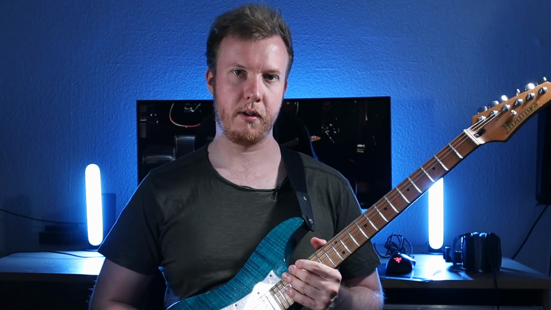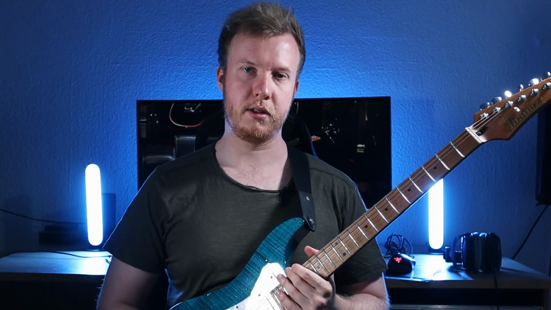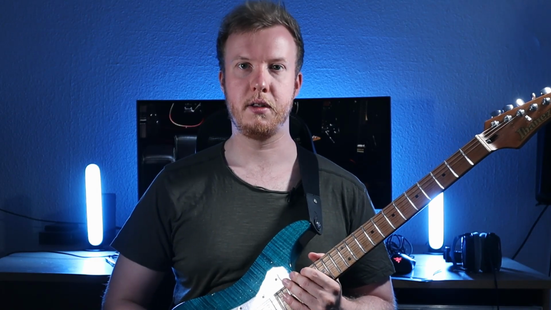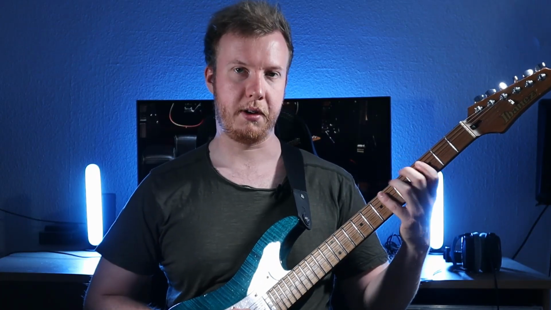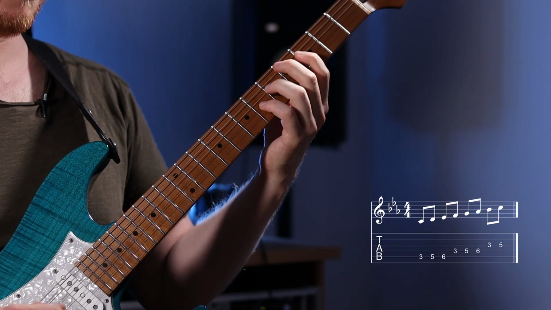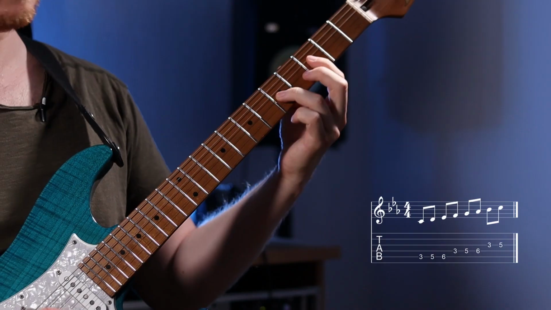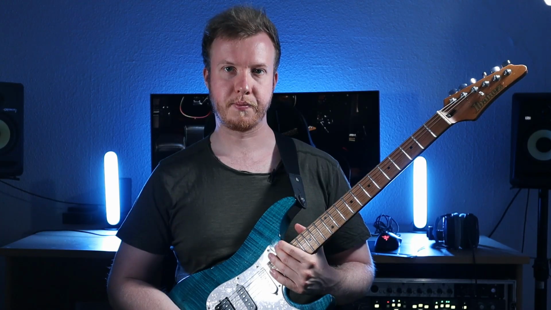So how can we know where these extension notes are hiding on the fretboard? Basically, you have to know the corresponding scale. For this minor chord right here, we can use the Aeolian scale, which goes like this: 1, 2, minor third, 4, 5, minor 6, minor 7th, and 1 again.